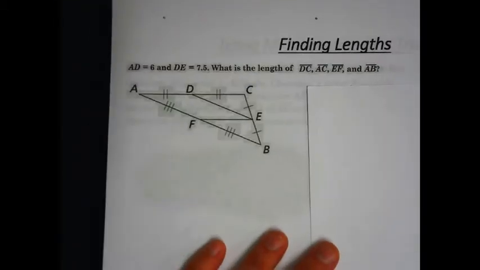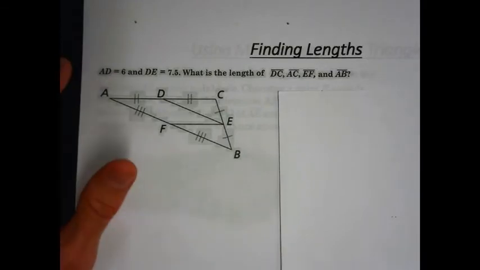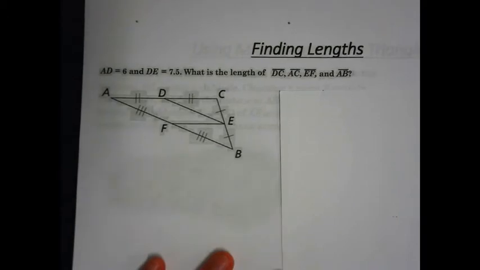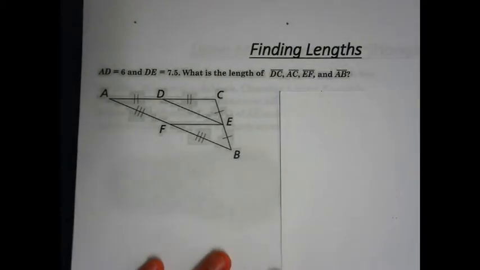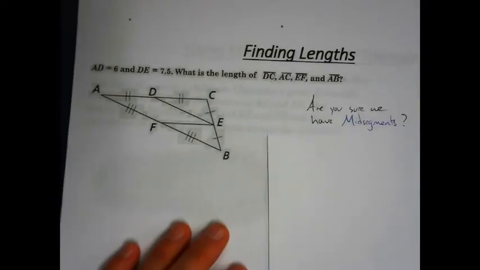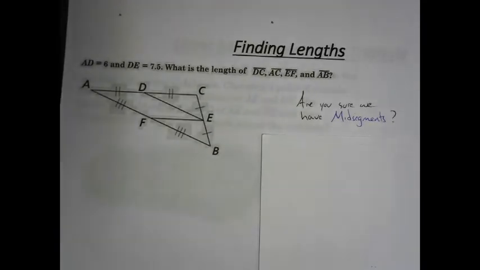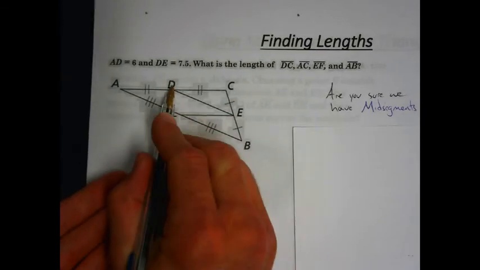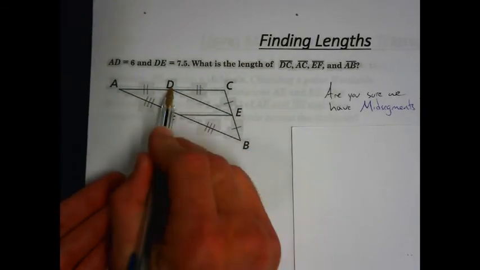Another example. In this picture, AD is 6, DE is 7.5. What's the length of DC, AC, EF, and AB? Okay, so what's going on here? First question is this. Are we dealing with midsegments, right? That's what we have to be sure. Is D a midpoint? Yes, because we got 2 and 2. D is the midpoint.